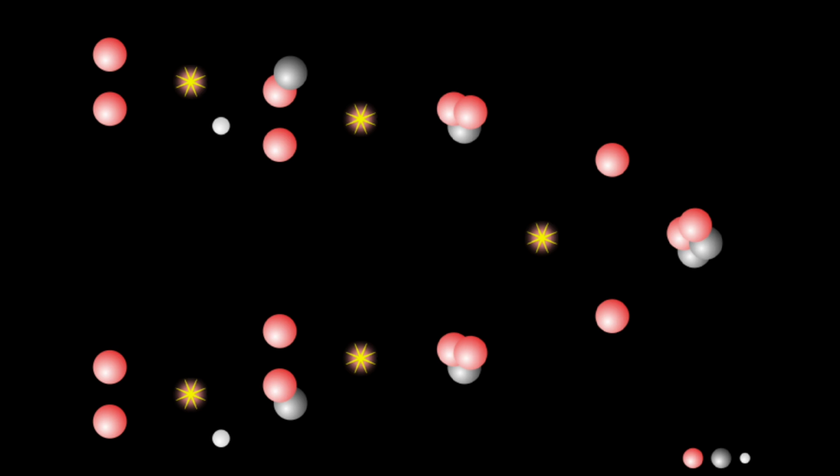The final product is He24. So this is our proton-proton cycle in the sun.